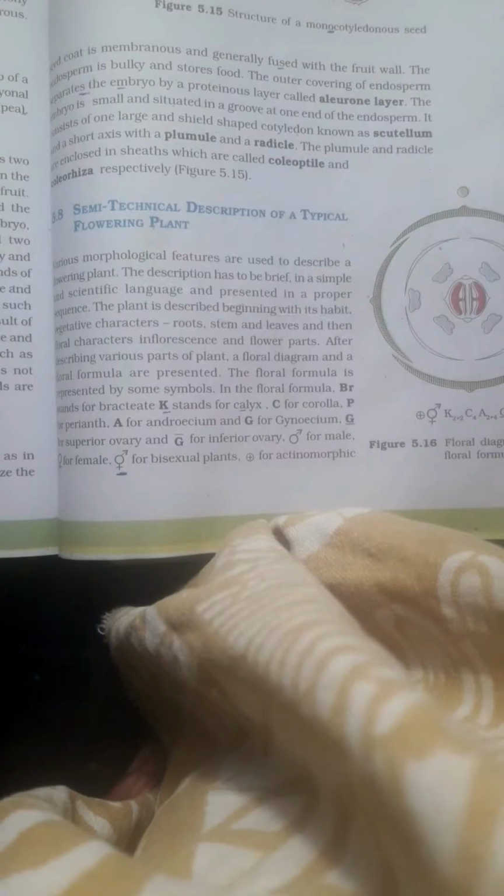The floral formula is represented by some symbols: Br stands for bracteate, K stands for calyx, C stands for corolla, P stands for perianth, A stands for androecium, and G stands for gynoecium. So in this diagram you see A 2 plus 4. This represents the androecium, the stamens, in a 2 plus 4 arrangement.